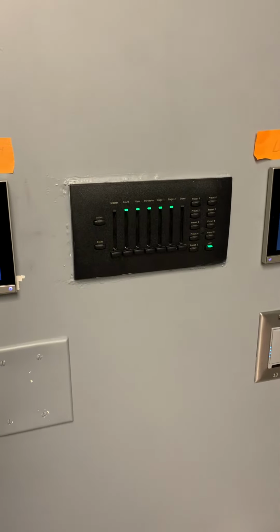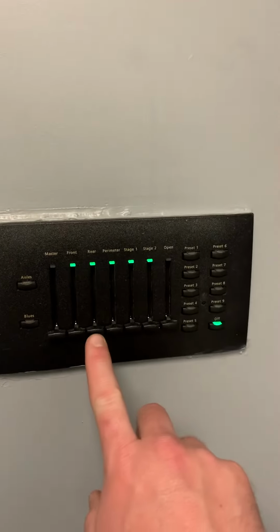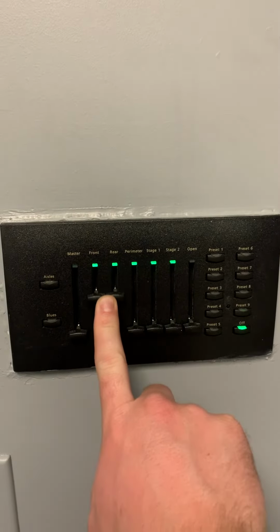Okay, in this video, I will show you how to operate the lights in the auditorium. As you can see right now, it is completely dark. So to get lights above the seating, called the house lights, we're going to slide front and rear lights up, and that turns those lights on.